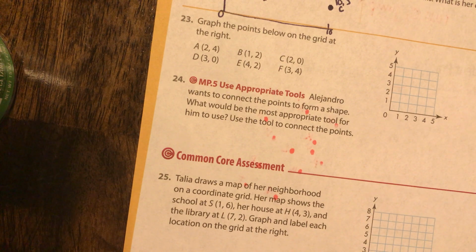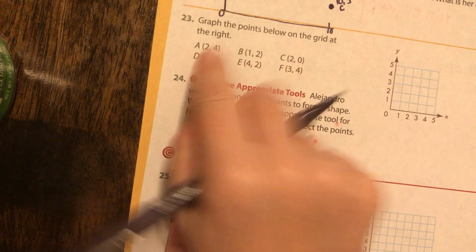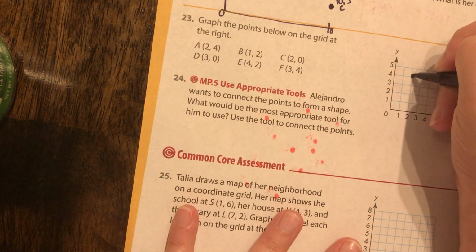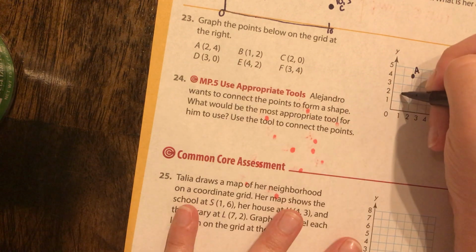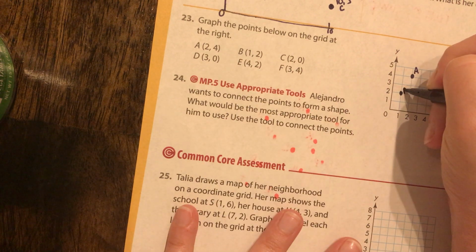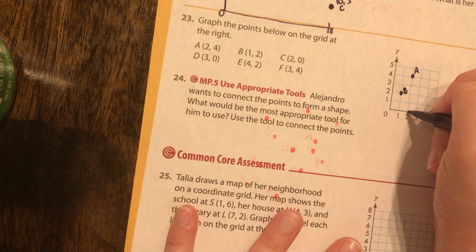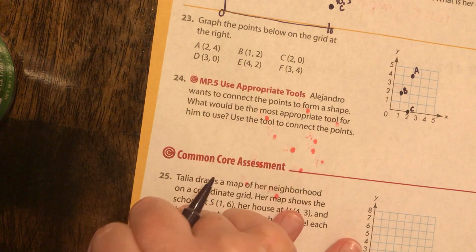Graph the points below on the grid at the right, okay? So let's go ahead and graph A at (2, 4). Run 2, up 4, put an A. B is (1, 2). Put the dot, put the B. C is (2, 0). Run 2, jump none, put your C. D is (3, 0).